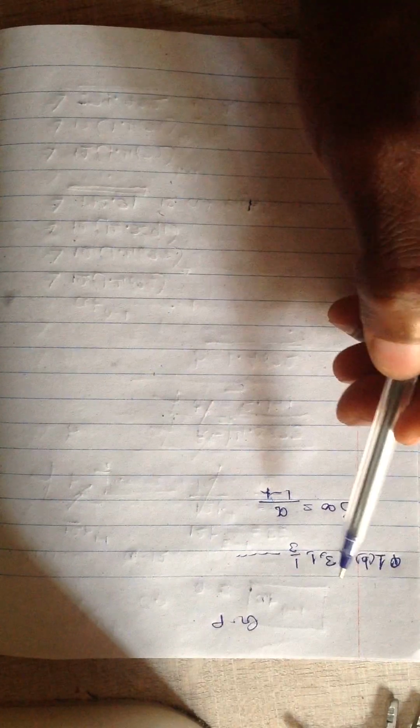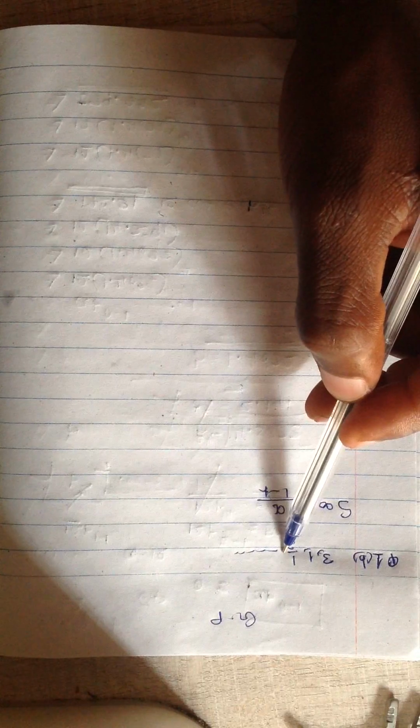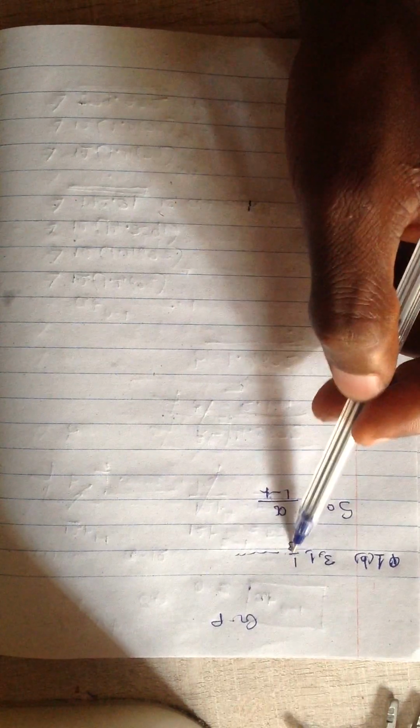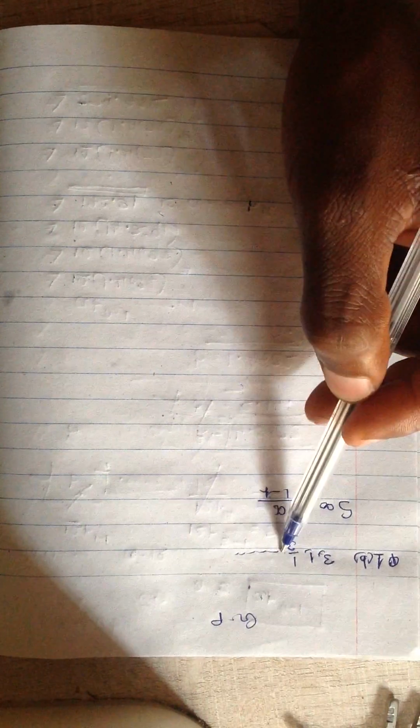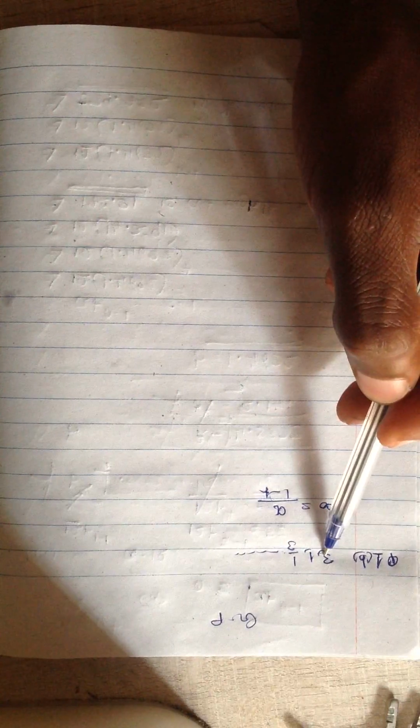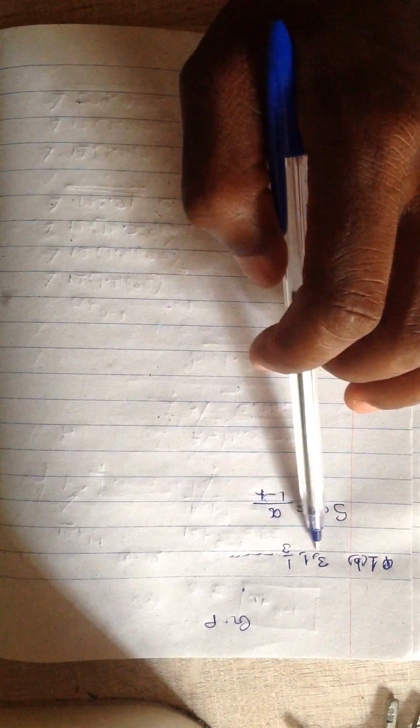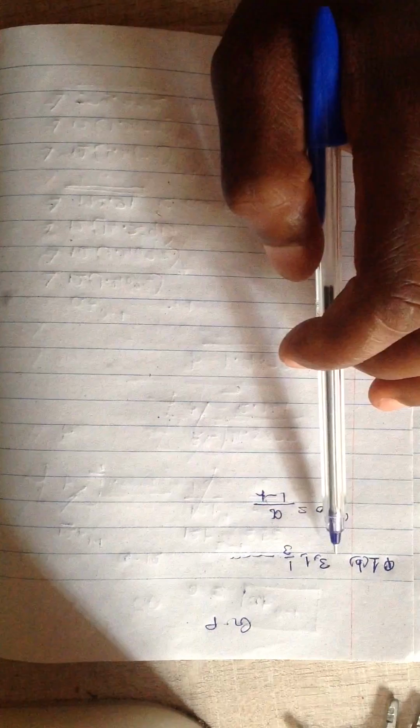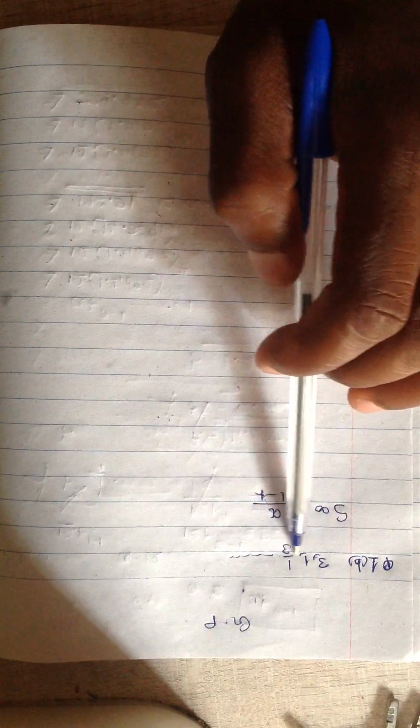How can you find the common ratio if you've been given the sequence like this? Remember that the way we come up with the common ratio is to divide, starting from this point going this way. So it will be 1 over 3 divided by 1, that's 1 over 3. That's how we get the common ratio if we have been given the sequence.